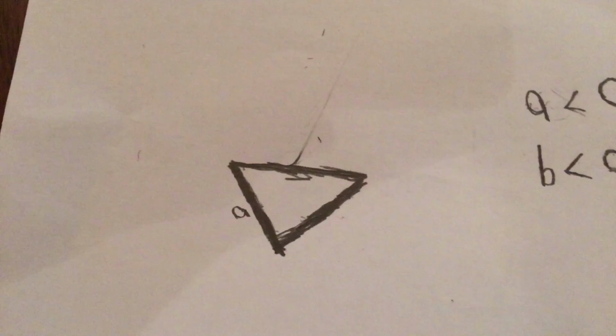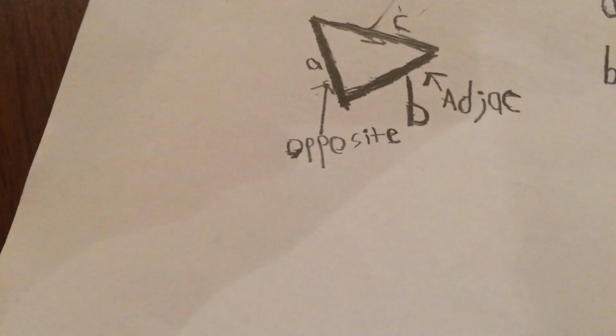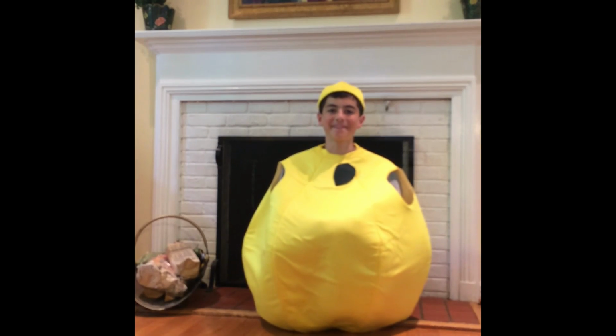Teacher, what about variables A and B? What do they represent? A and B are two smaller values. One is adjacent and one is opposite. A and B are always smaller than the value of C. Do you see? Alright, kiddo, do you understand A, B, and C now? Thank you, mister.